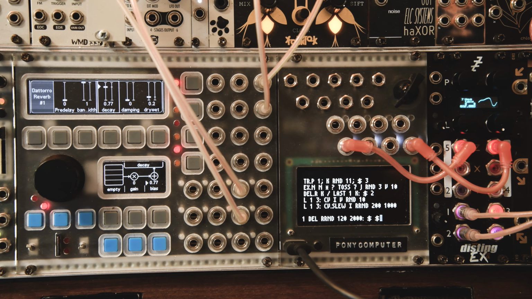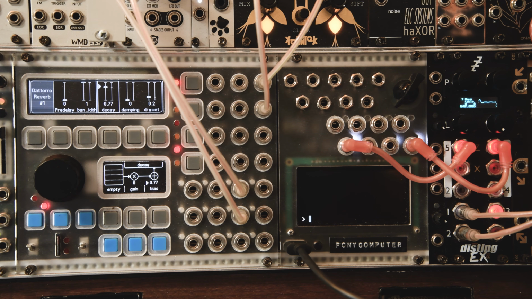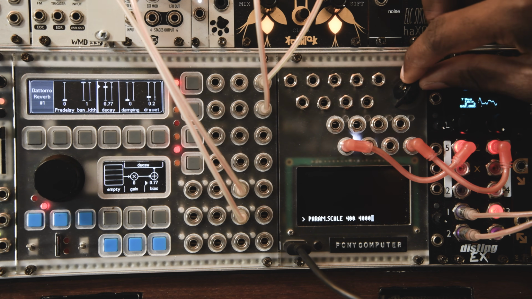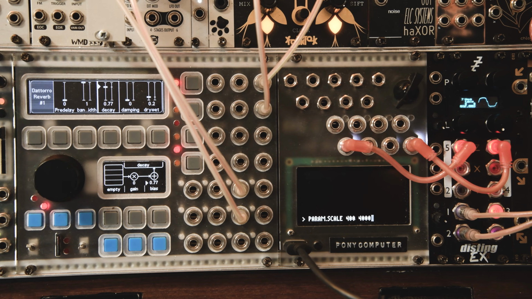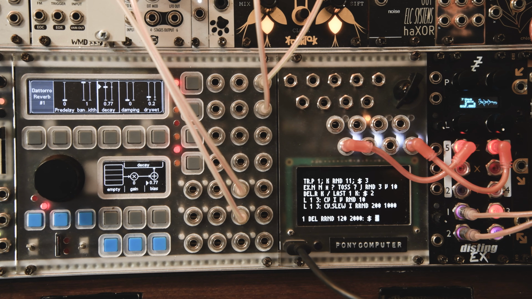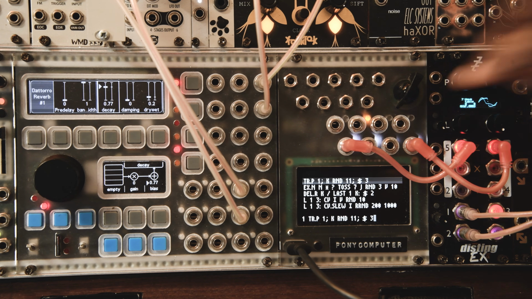One last thing you can do is set your parameter knob, and what that means is setting this range between 400 and 4000, so I can use this dynamically in patches, and then we can set our range for our random to just parameter.